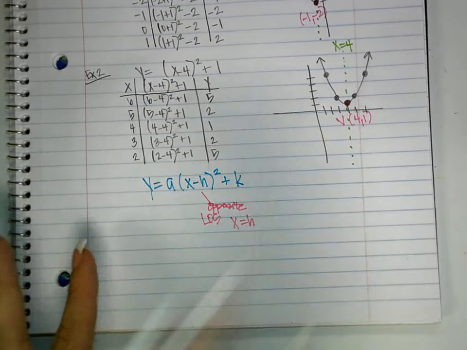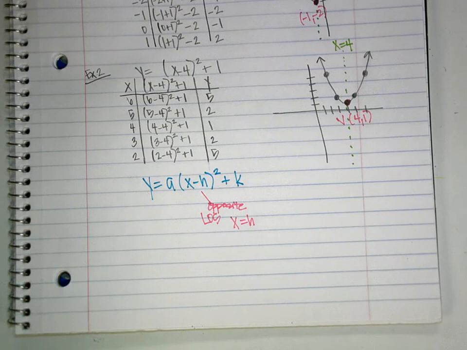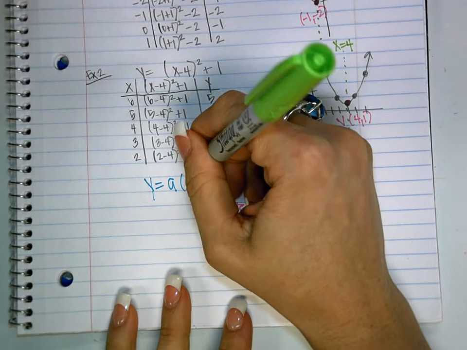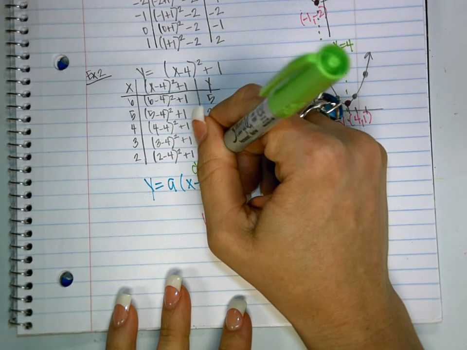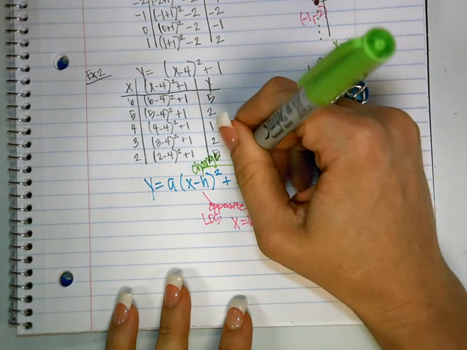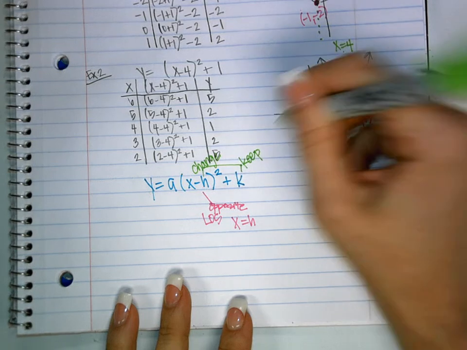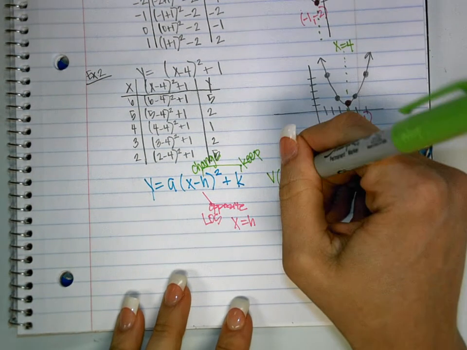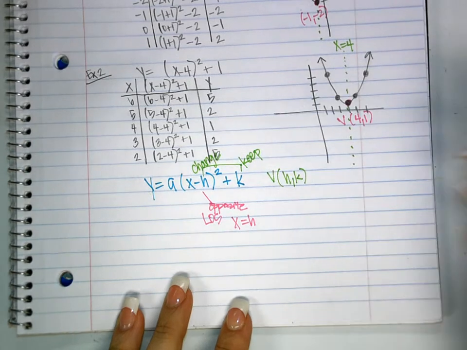Okay, write this down. We'll put in numbers here in just a minute, and it'll hopefully become a little more clear. My vertex comes from changing the sign that was in the parentheses, keeping the sign that is outside of the parentheses. So your vertex will be h, comma, k.